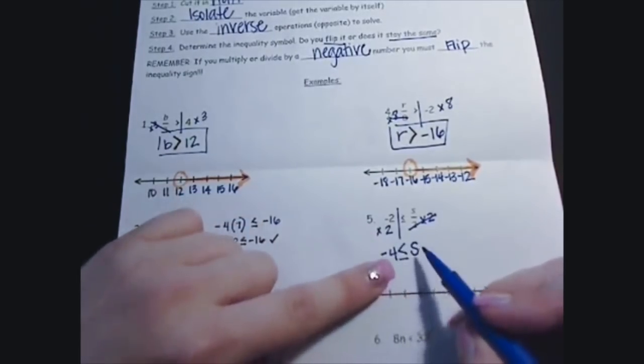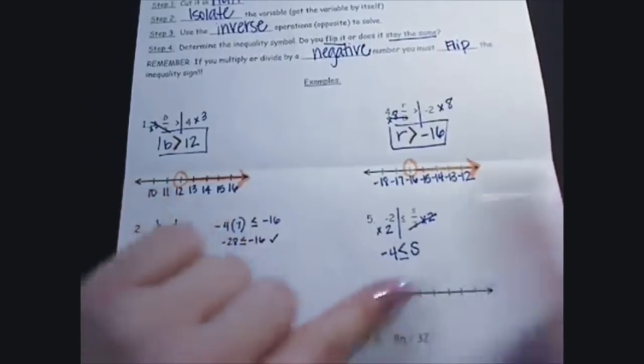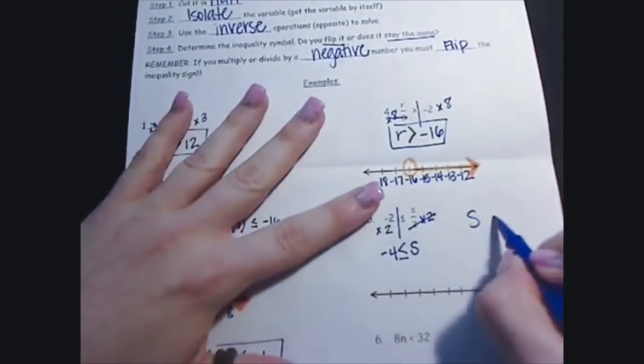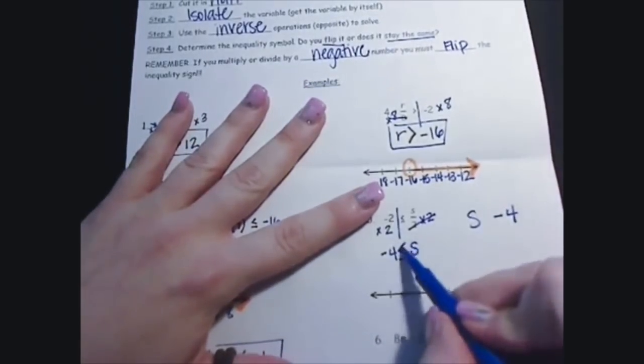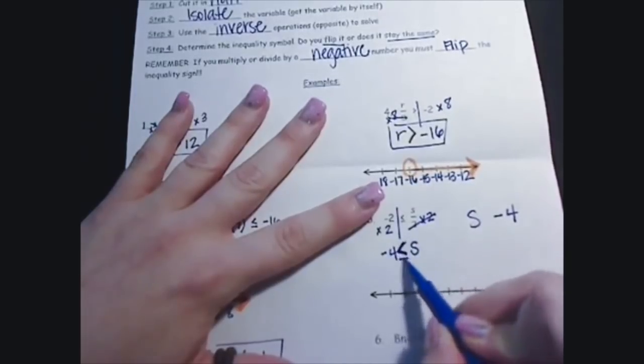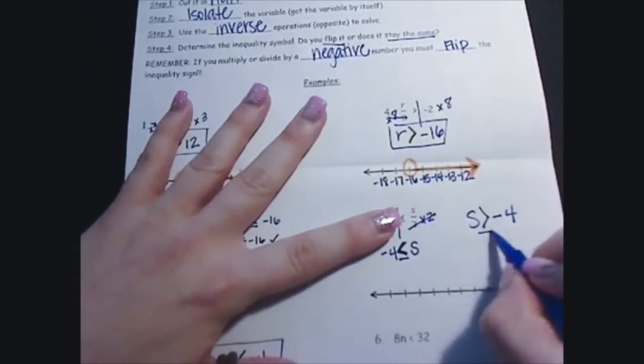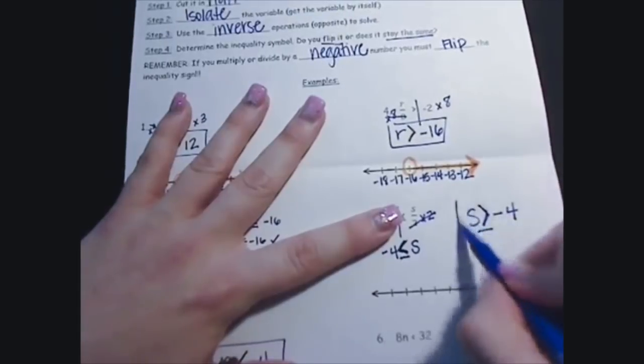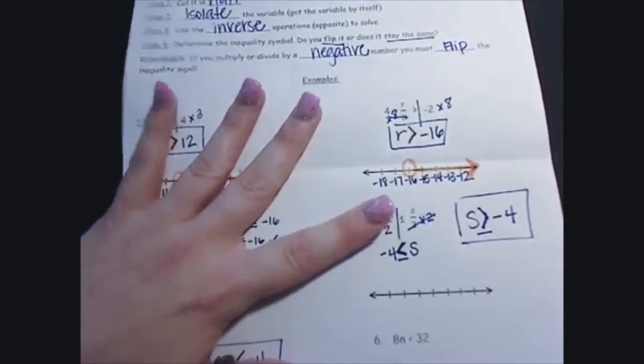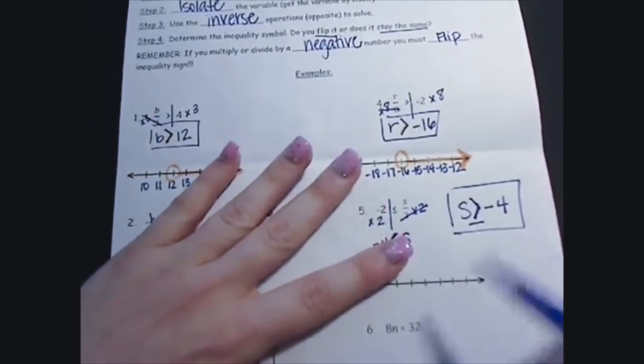But remember, when we're graphing this, we like the variable on the left side, so let's just flip it around. So I've got s and -4. My alligator is eating the s. So let's make it eat the s again. So s is greater than or equal to -4.